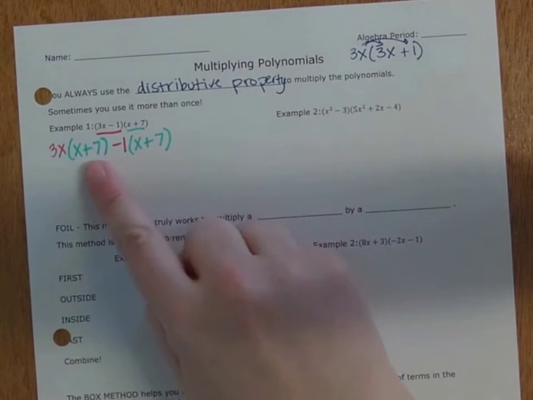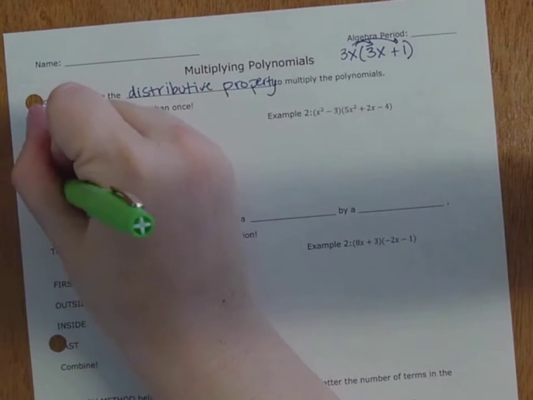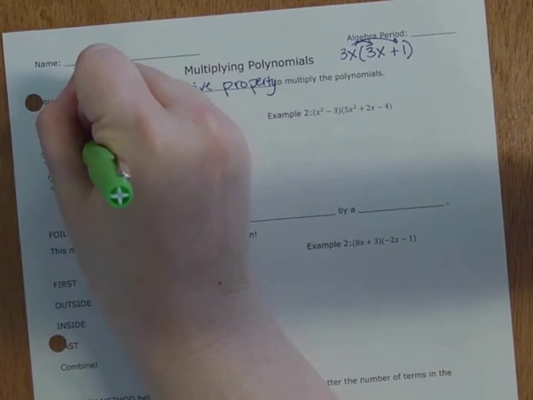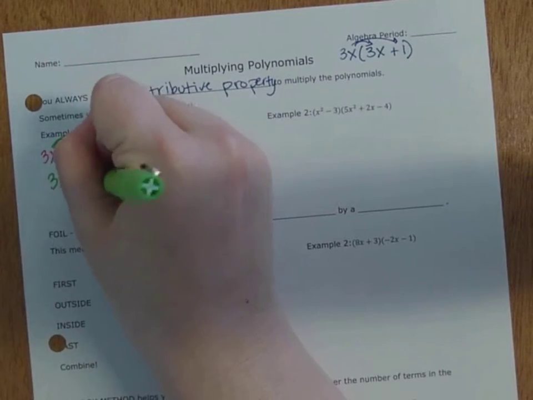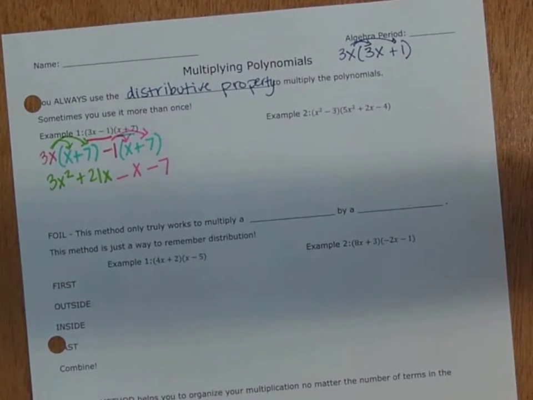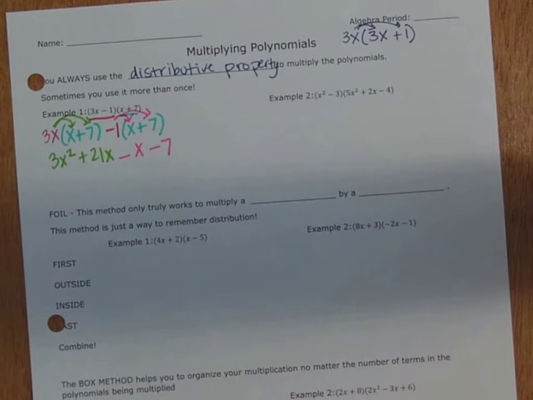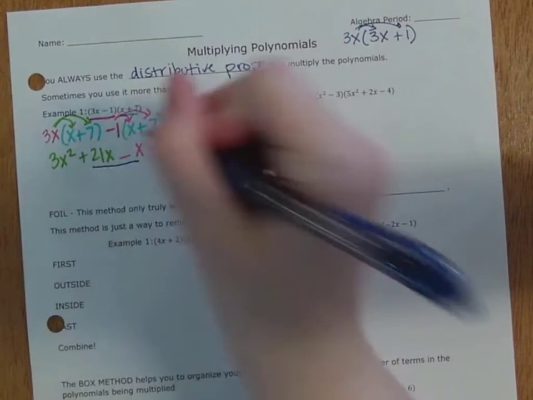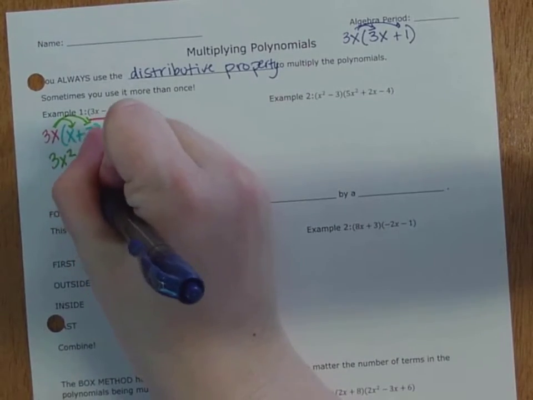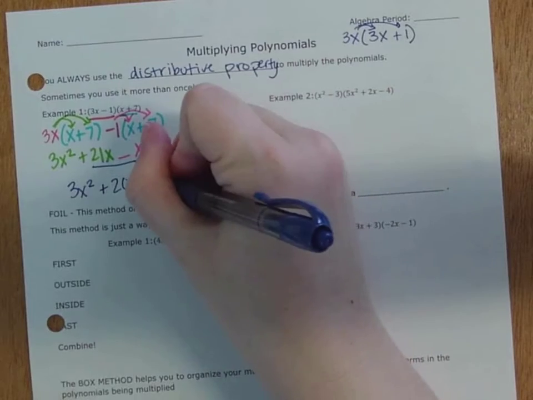Do we see how we got to this step? So then we do it. 3x times x is 3x squared. 3x times 7 is 21x. Okay, so then you distribute the negative 1 to the x and the negative 1 to the 7, and we get negative x minus 7. Am I done? What will I do next? Combine like terms. Simplify. 3x squared plus 20x minus 7.